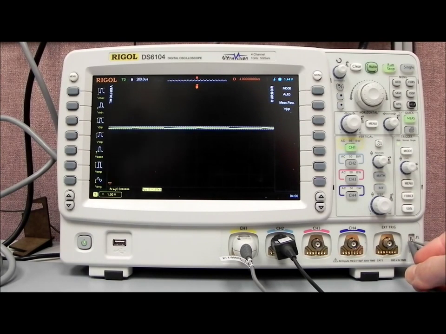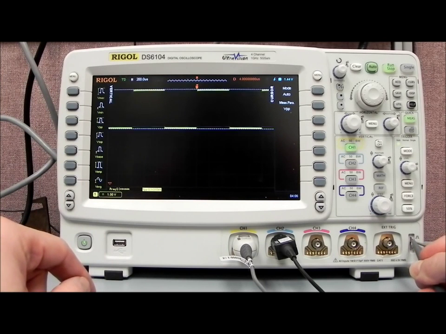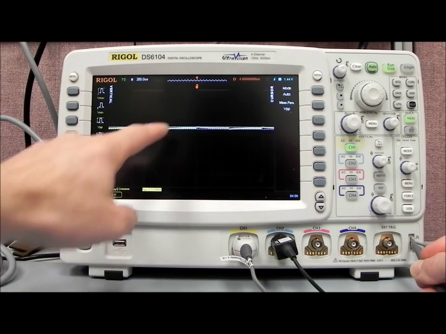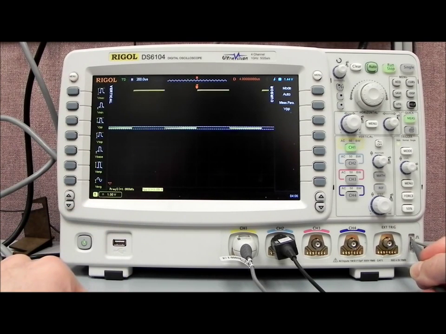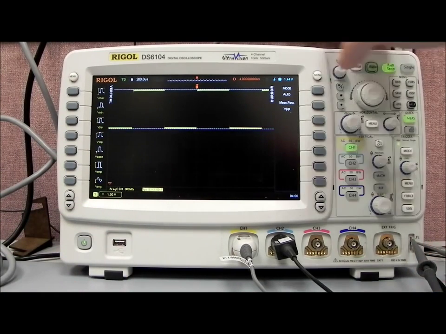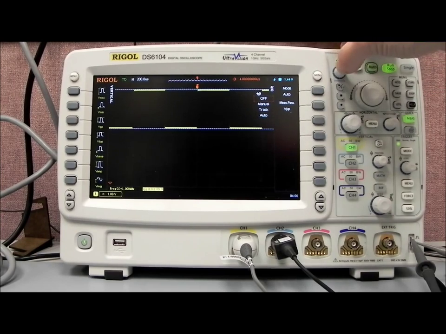I'm just pulling the probe off of the probe compensation point, and it shows that the cursors are now dropping down and telling us what our new measurements are. So use that to automatically perform the measurements and also indicate where the scope is making the measurements. And I'm just going to disable those.